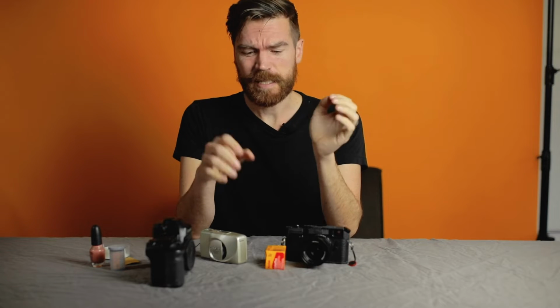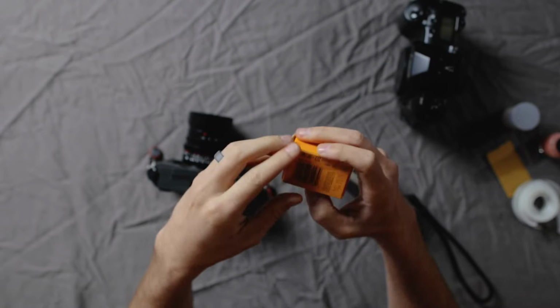So before we start getting into DX code hacking, maybe I should go over a quick explanation of what the DX code is and why you would want to hack it. I'm going to pull out this roll of Kodak Color Plus 200 and we're going to use that as my demonstration real quick.